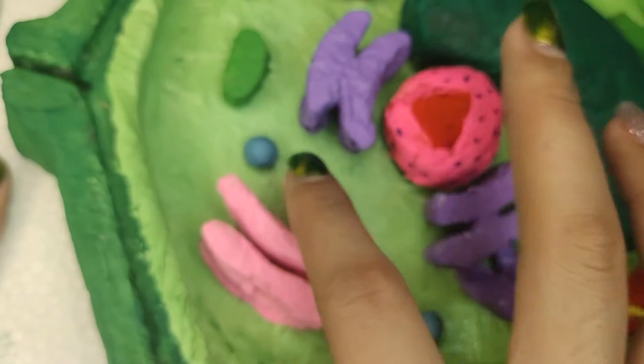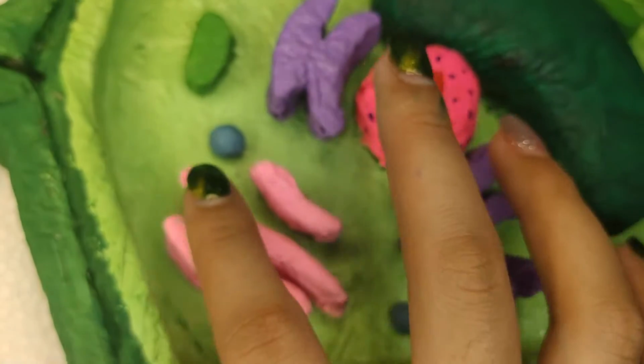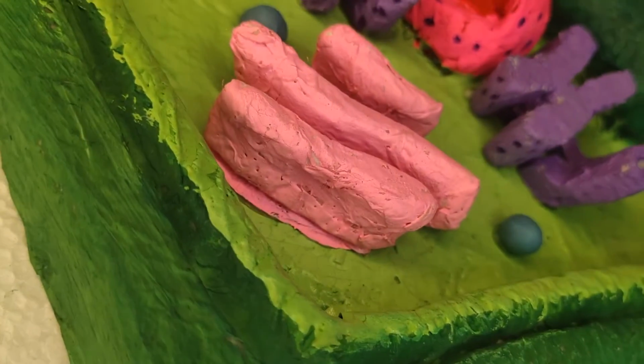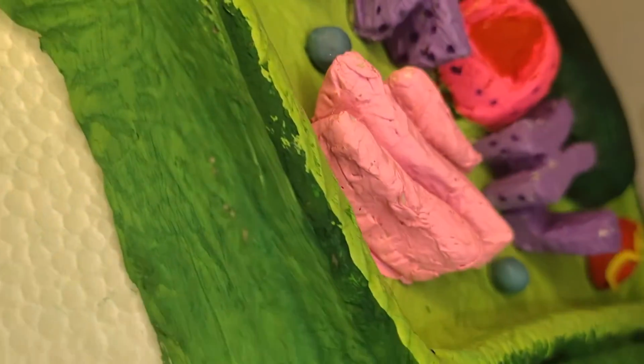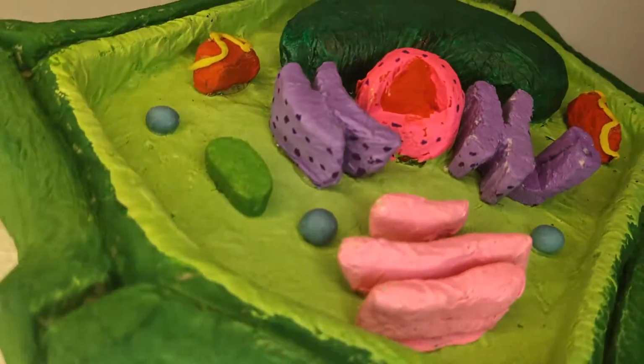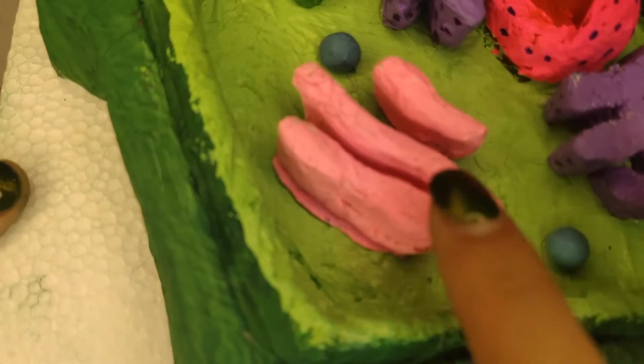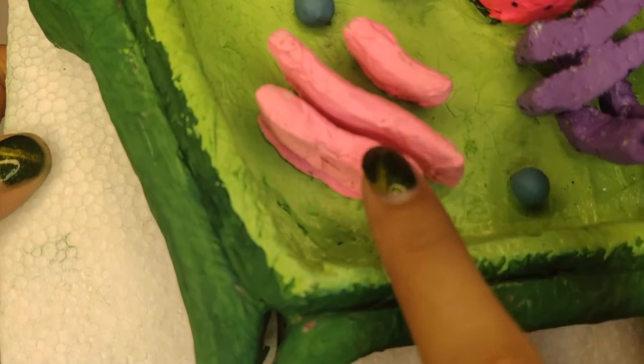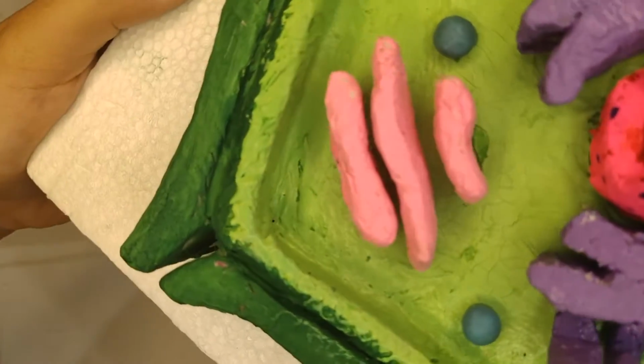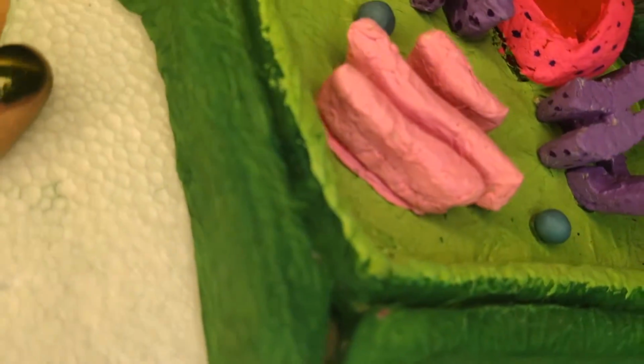These are the Golgi apparatus. They are located near the nucleus. They are responsible for taking proteins and lipids within the cell and modifying, packaging, and transporting them via vesicles to other places within the cell. They are also called the Golgi body or the Golgi complex.